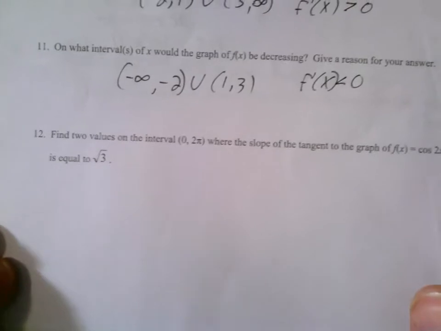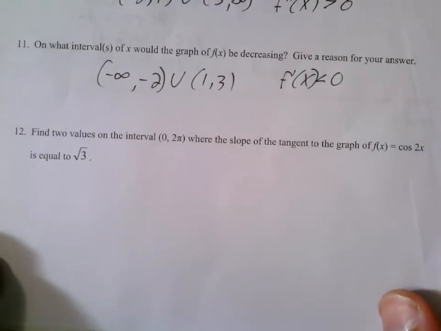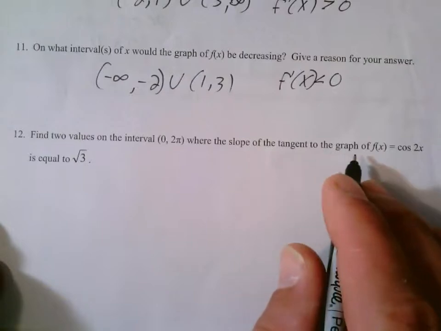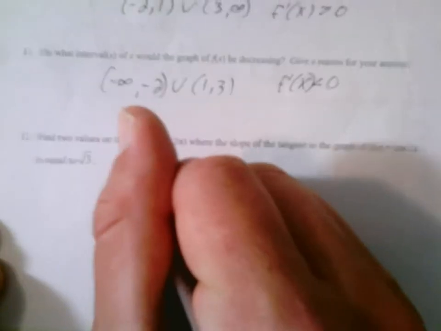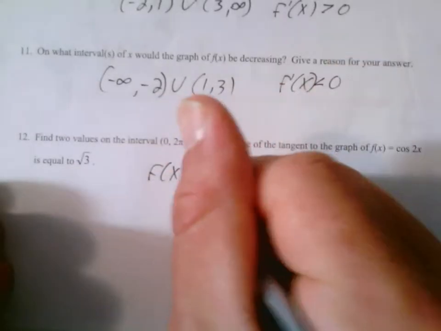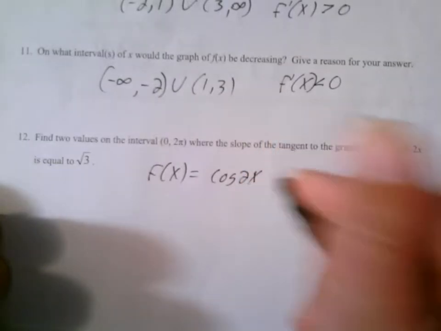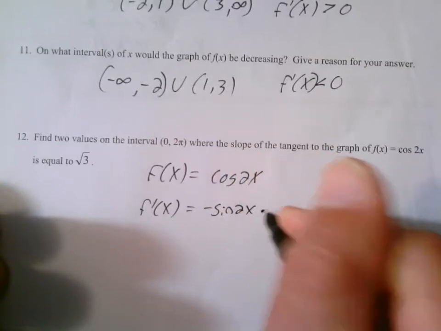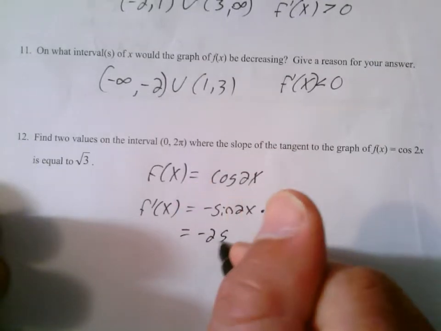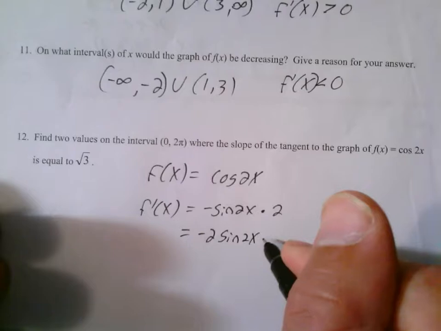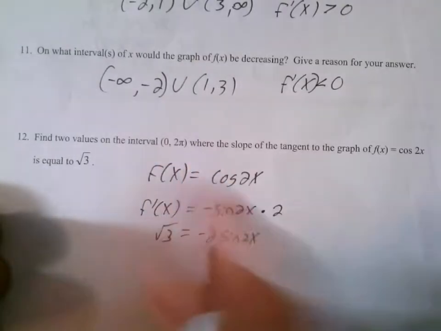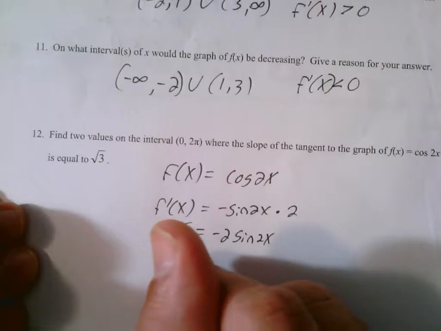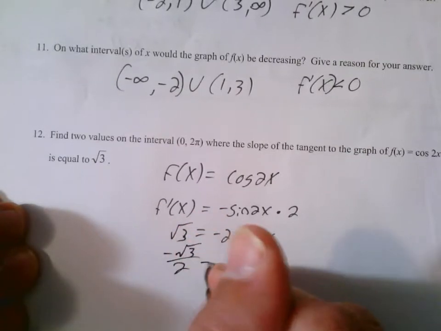Find two values on the interval 0 to 2 pi where the slope of the tangent of the graph of f of x is equal to, so slope of the tangent line is equal to square root of 3. So take the derivative, set the derivative equal to square root of 3, and solve. Derivative of cosine is minus sine. Don't forget the chain rule. Derivative of 2x is that, so -2 sine 2x. And we're going to set it equal to square root of 3. So we divide. So I get negative square root of 3 over 2 equals sine.